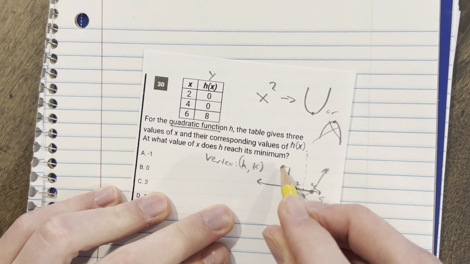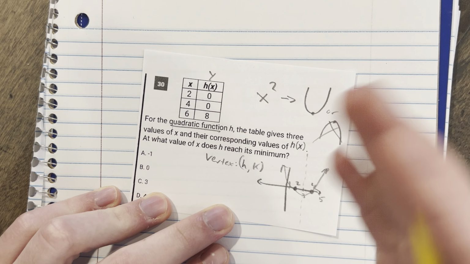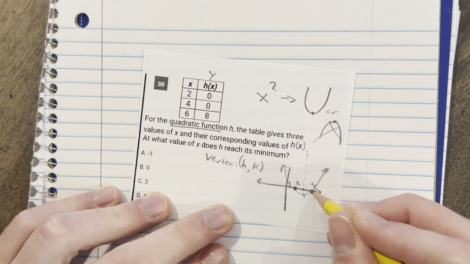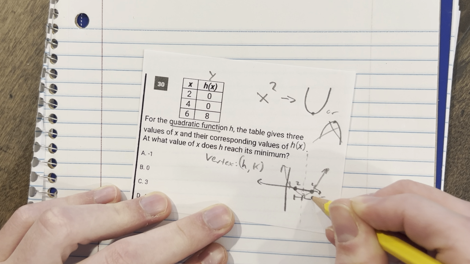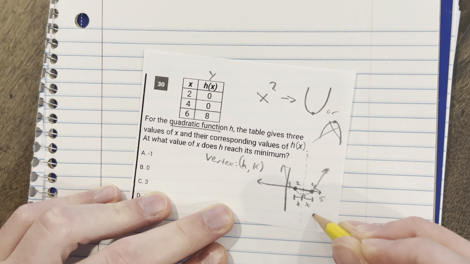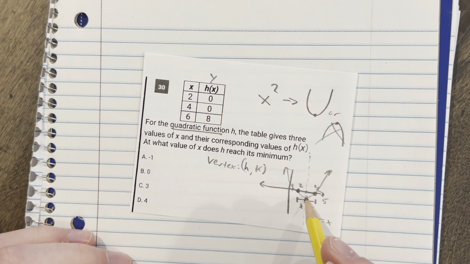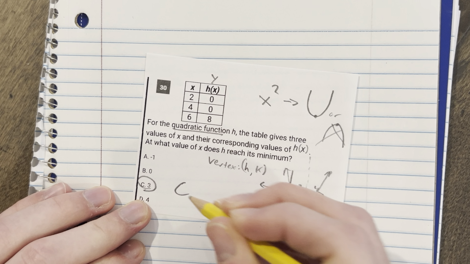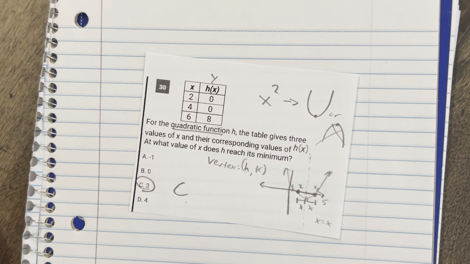So everything on this side is going to be mirrored on this side, or reflected, kind of like a book. What's on this side has to reflect on this side, which means this length will equal this length, which means they are equidistant in the x direction from our vertex. In other words, this length will equal this length. So then this one here, 3, is directly between 2 and 4. So our answer is C, 3, because 3 is directly between 2 and 4. They're both 1 unit away.